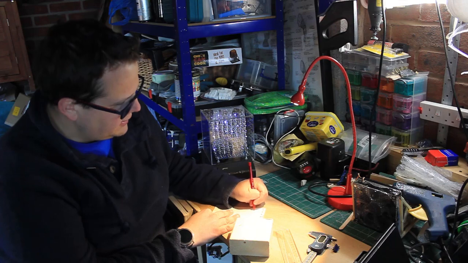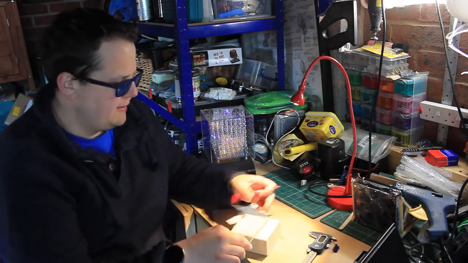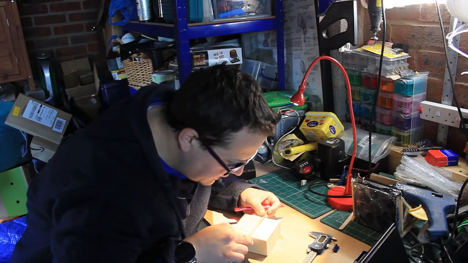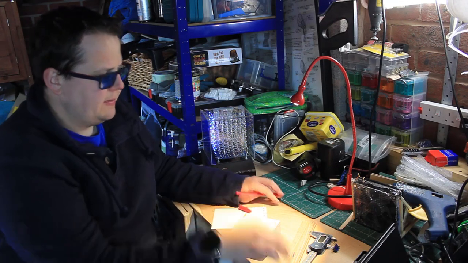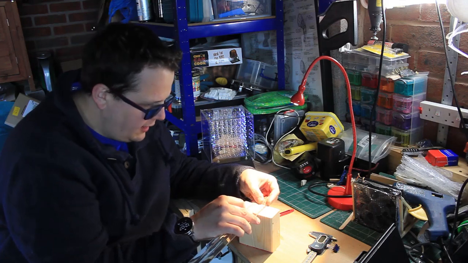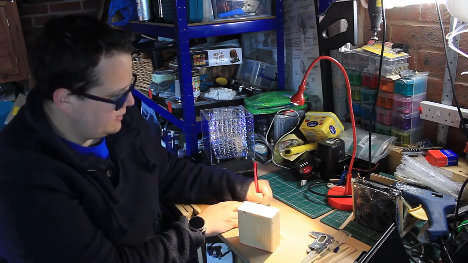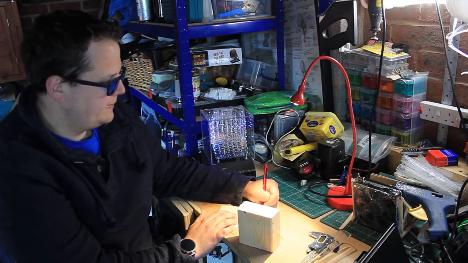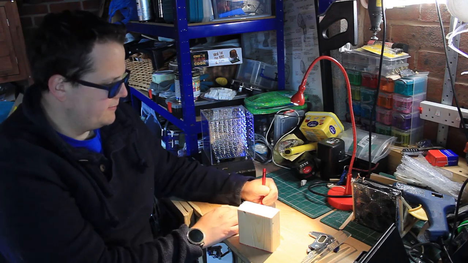Now we'll measure this one, and this one is 94 millimeters. And then our final measurement is this measurement, and that is 45 millimeters. So that's with our ruler. And remember, they're all going to be plus or minus 2 millimeters.